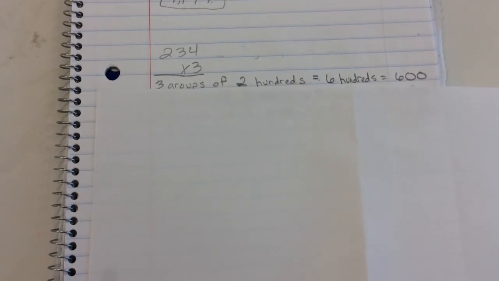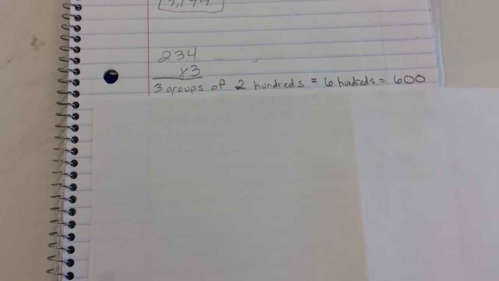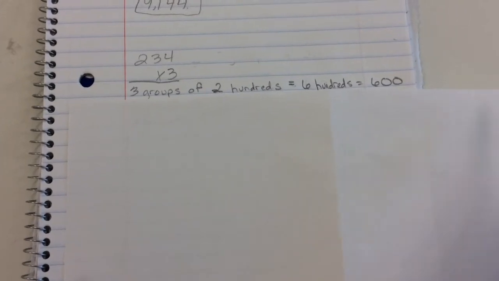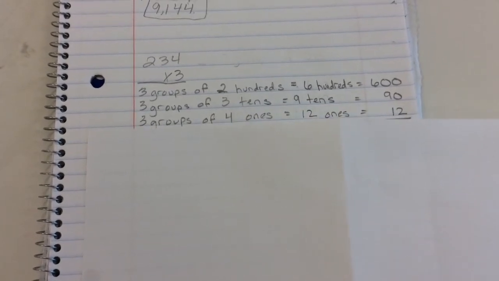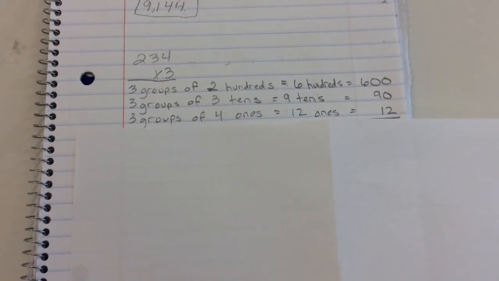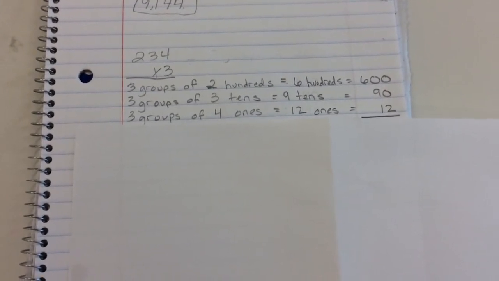Okay, for this next problem, 234 times 3, we're going to think about what that is really saying to us. That 3 times that 2 is really saying to us 3 groups of 2 hundreds equals 6 hundreds, written as 600. Then 3 groups of 3 tens equals 9 tens, which equals 90. And 3 groups of 4 ones equals 12 ones, which equals 12.